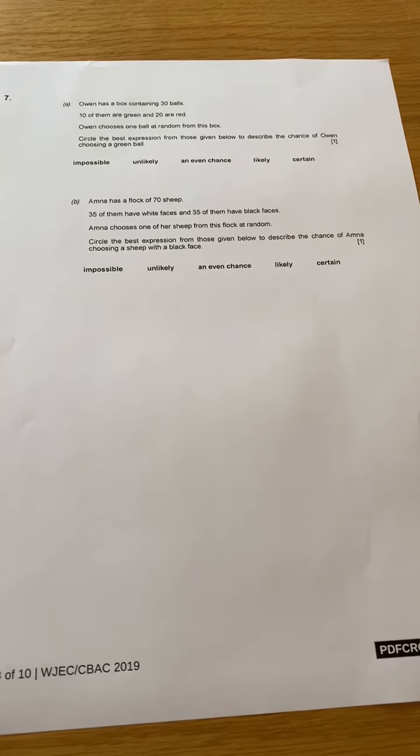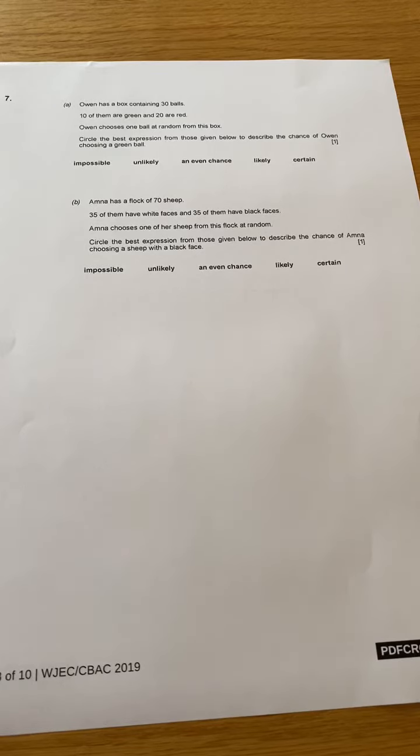Okay, probability using words and scales. So not actually numbers or fractions or decimals at this point. The first question: Owen has a box containing 30 balls, 10 of them are green and 20 of them are red. Owen chooses one ball at random from this box. Circle the best expression from those given below to describe the chance of Owen getting a green ball.